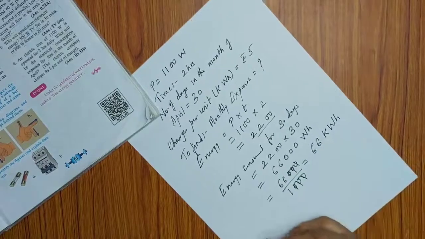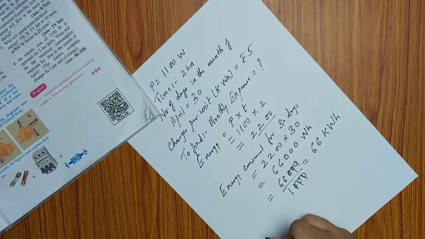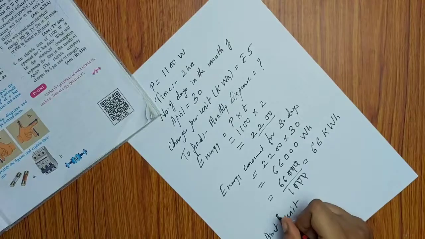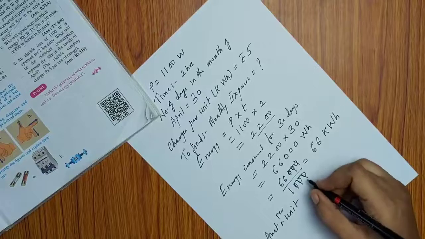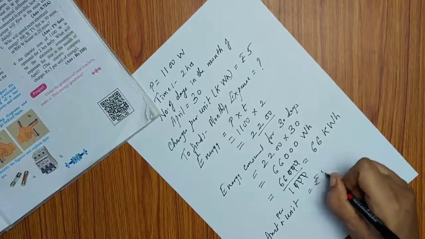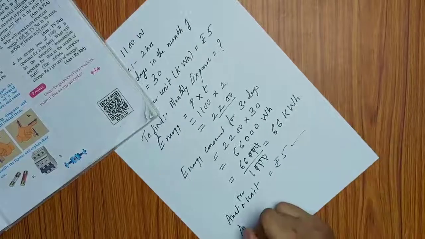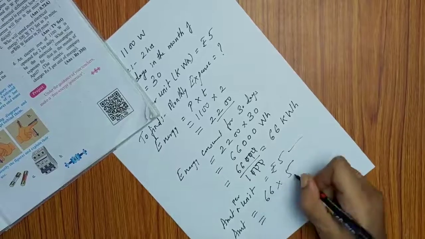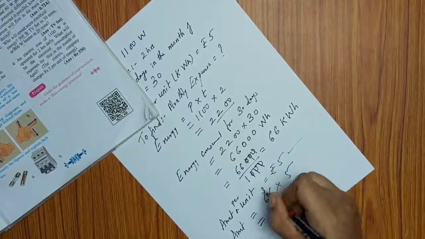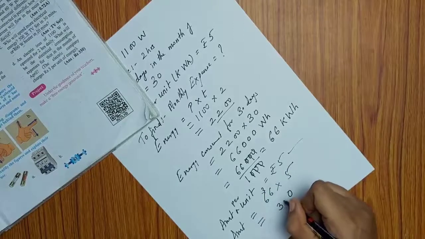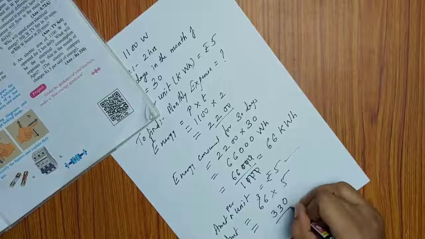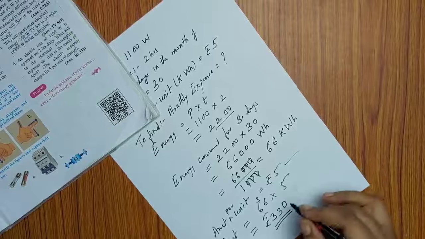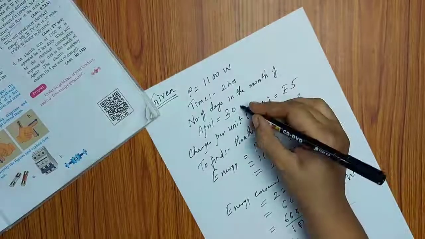Now we have amount per unit, which is equal to rupees 5, given to us. The amount is equal to 66 into 5, that is 6 5s are 30, and 6 5s are 30, so 330. Okay, so the amount is equal to rupees 330 for the month of April for 30 days.